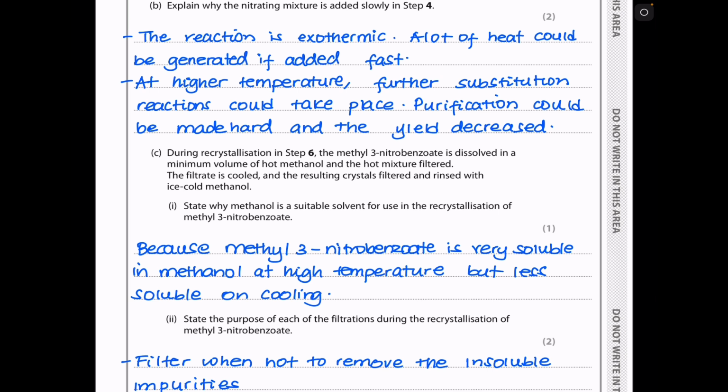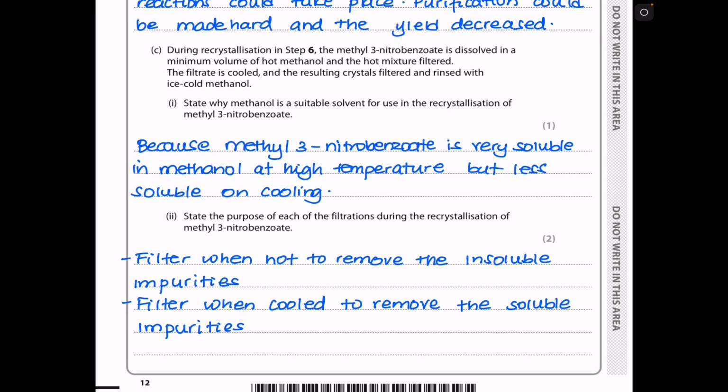The methyl 3 nitrobenzoate is very soluble in methanol at high temperature. That allows it to dissolve so that the insoluble impurities can be removed. And when you cool, it's not that soluble, so that it can precipitate and leave the soluble impurities in the solvent. That allows for better separation.